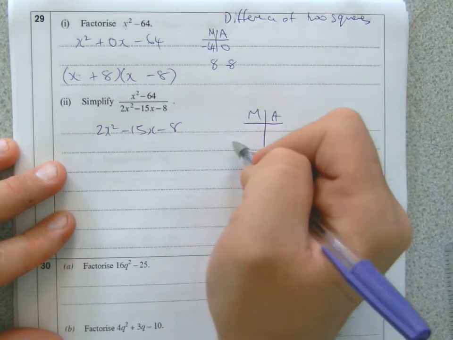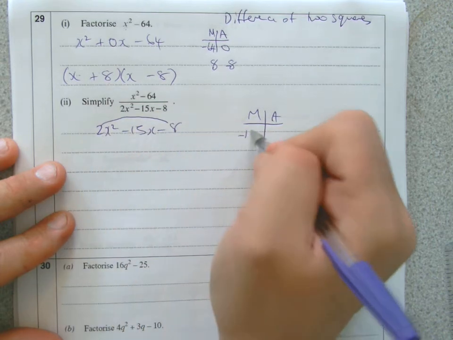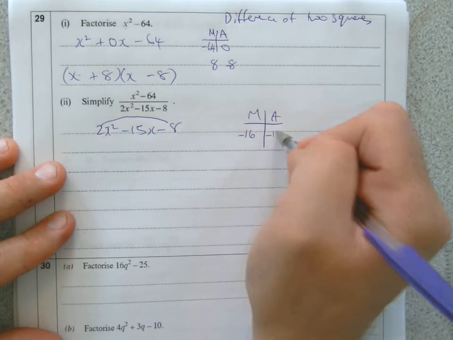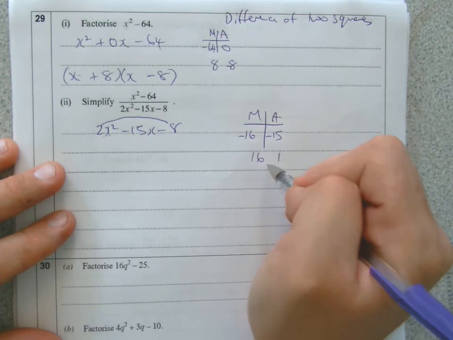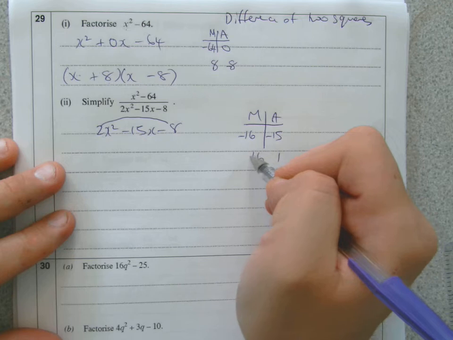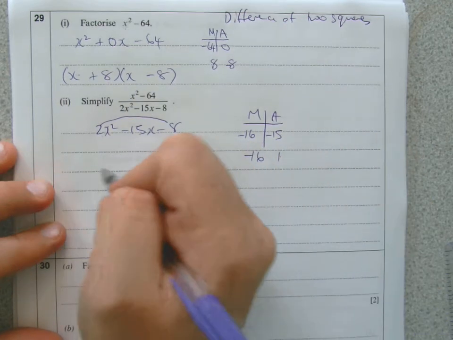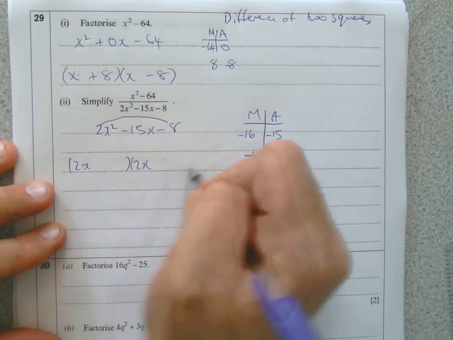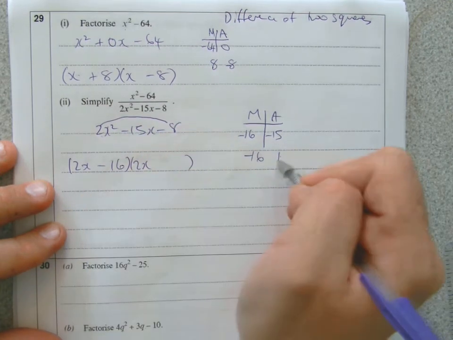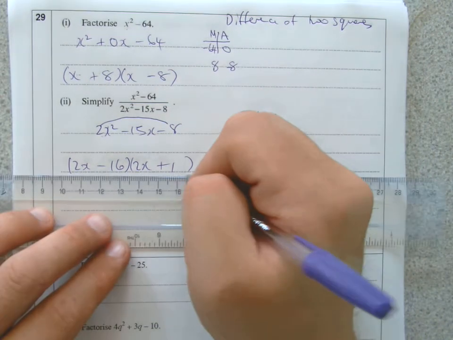Now in this case, remember, because there's a number there, 2, you times that by the end number, so we multiply to give minus 16, add to give minus 15. And in that case, 16 and 1 multiply, yeah? But that will add to give minus 15, won't it, if you put minus 16, add 1. Okay, so then in the brackets, because it's 2x squared, you put 2x in both brackets. Minus 16, add 1.